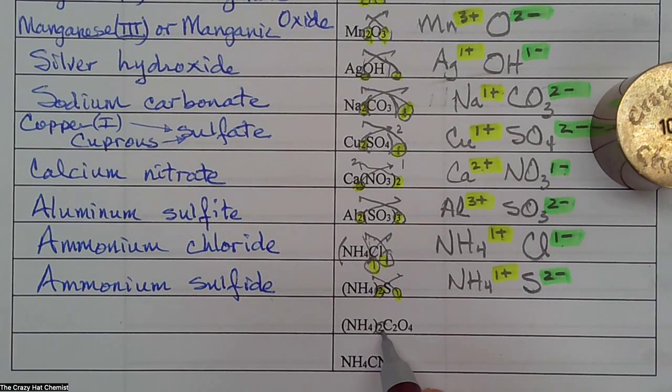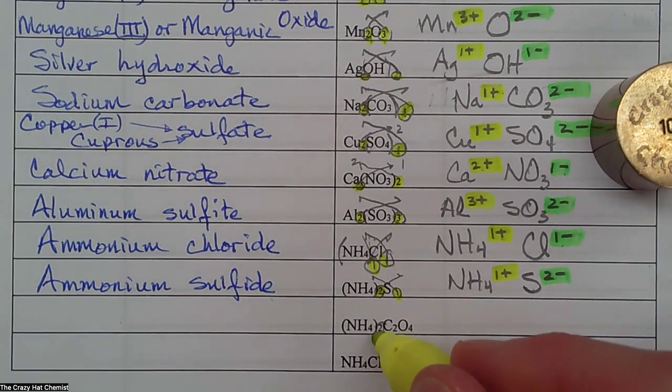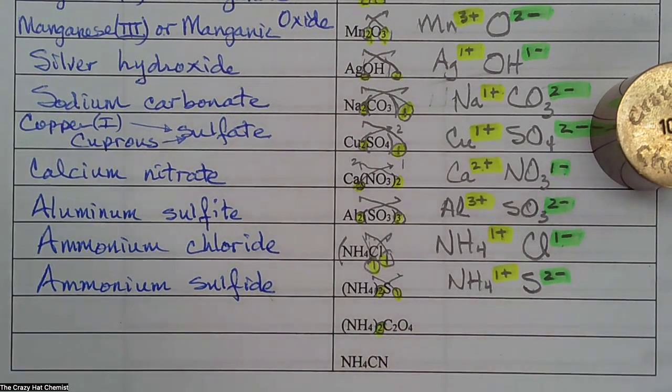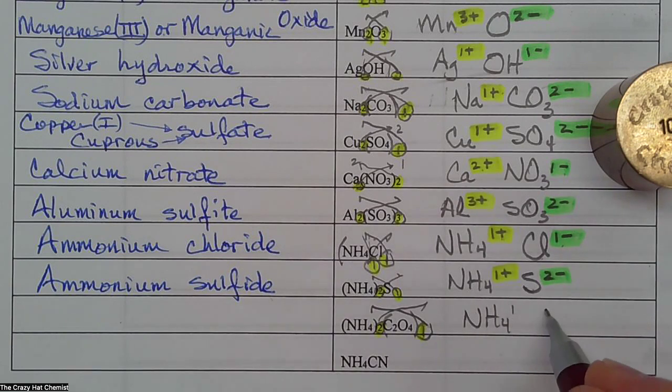There's a number right there. I'm going to highlight that. And then hopefully, maybe not, but hopefully, obviously, this is a polyatomic ion with a 1. I'm going to circle that. I put the parentheses around it because around every polyatomic ion is actually a parentheses. It's not necessarily written. So I have NH4 with a 1, and I have C2O4 with a 2.